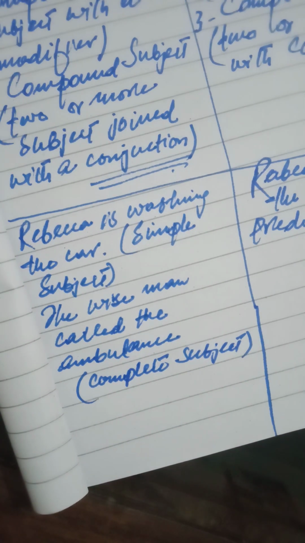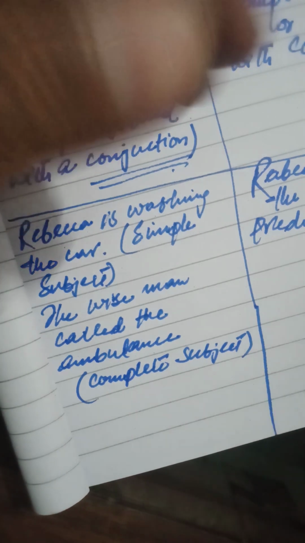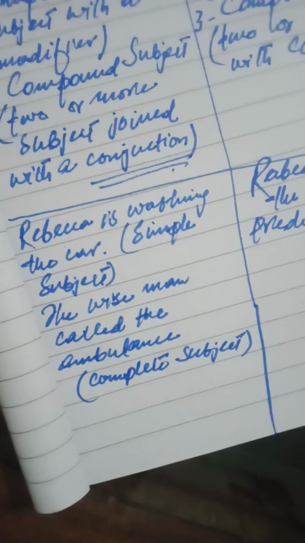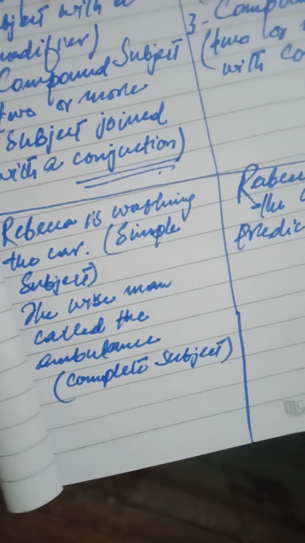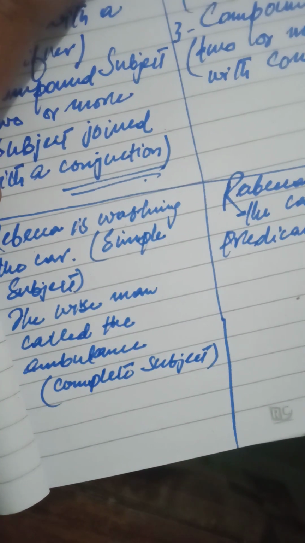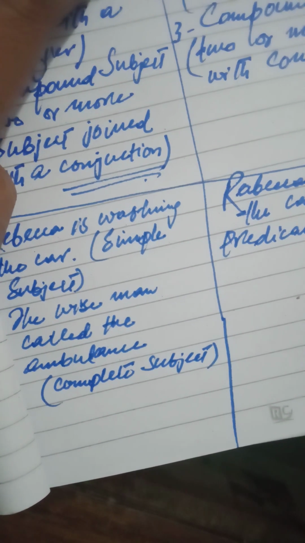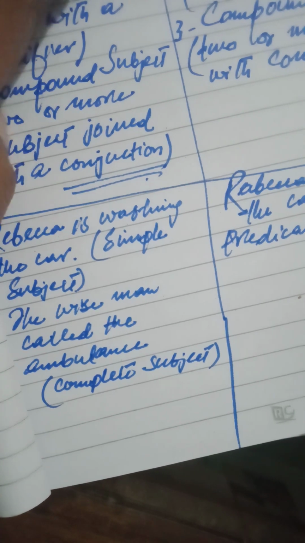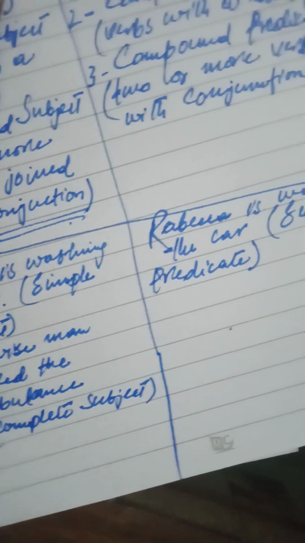So, guys, you need to study it and repeat it twice and thrice to get better enunciation and articulation of the sentences. The wise man called the ambulance. She and her brother always quarrel for little things. It's a complete predicate.